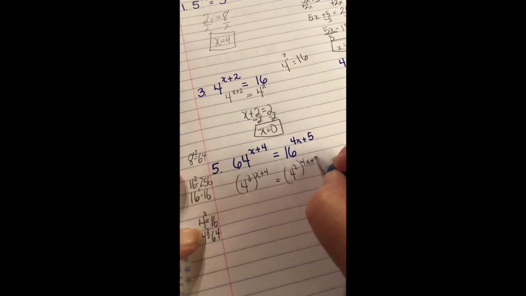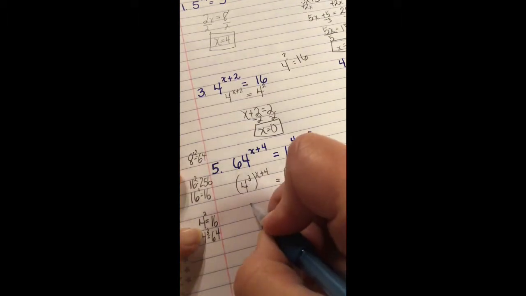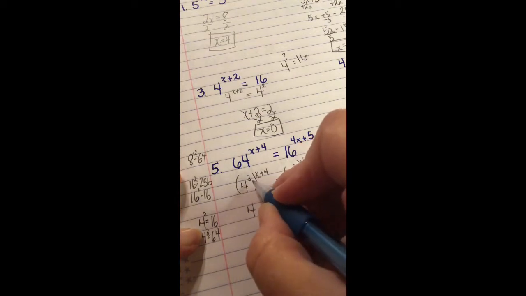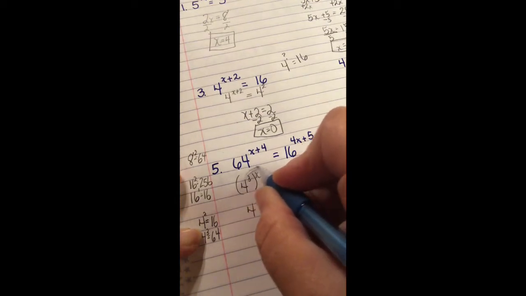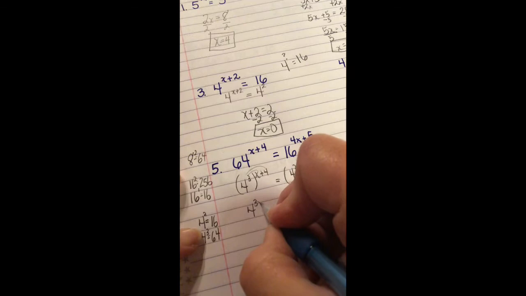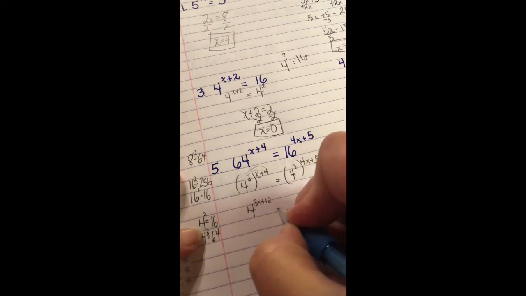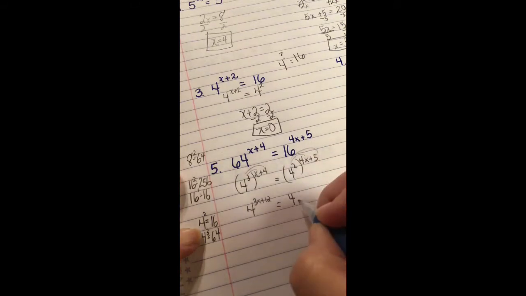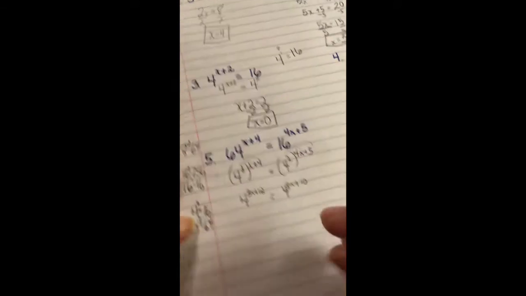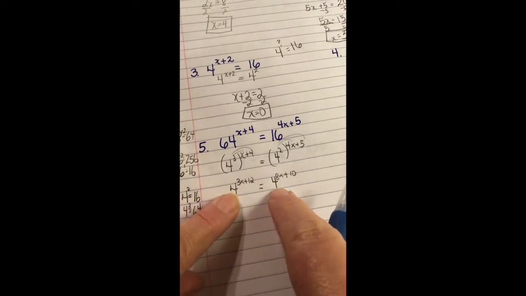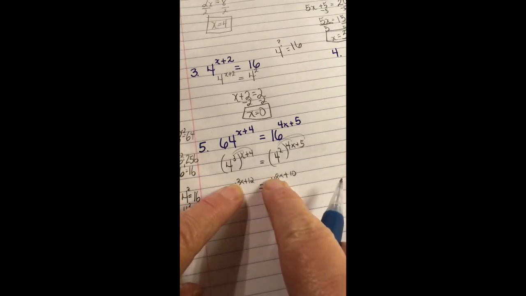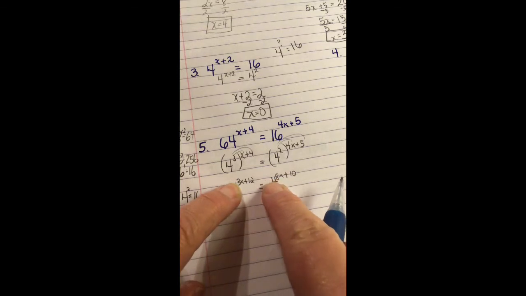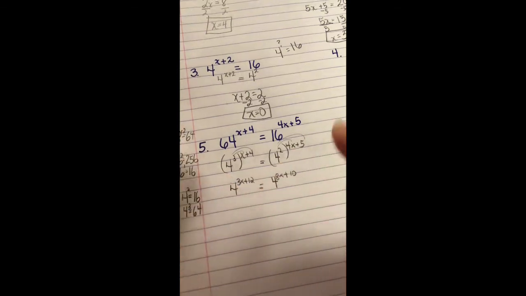Okay, so there's those exponent rules again. You have power of a power, so you're going to multiply. I think I'll go ahead and multiply. You're going to distribute 3 times x and 3 times 4. So you have 3x plus 12 equals, you're going to distribute 2 times 4 and 2 times 5. So you're going to have 8x plus 10. Now, do I have the same base? Yes. So then that means that an exponent of 3x plus 12 is equal to the exponent of 8x plus 10.